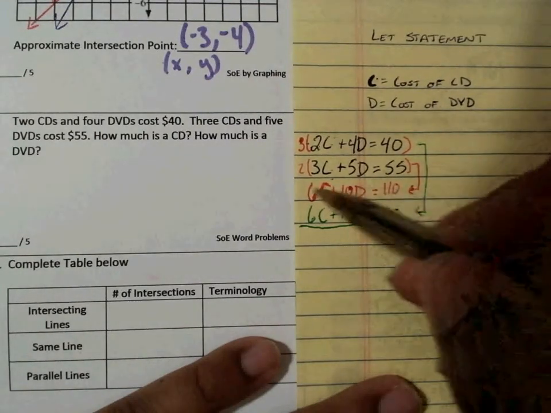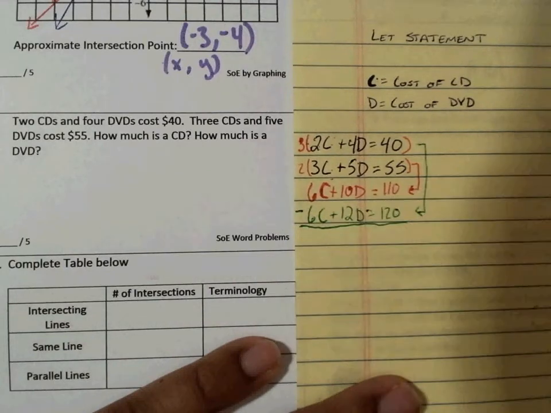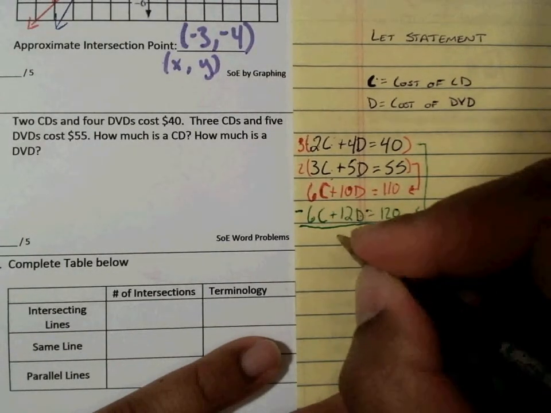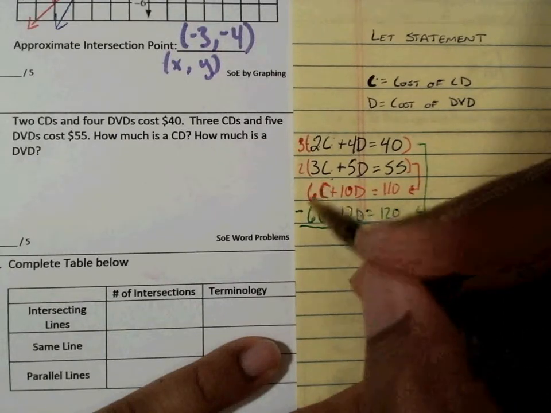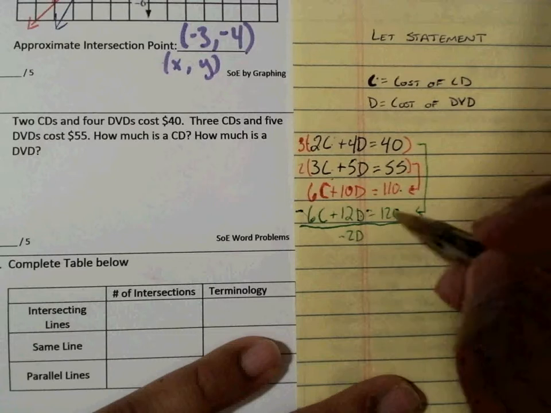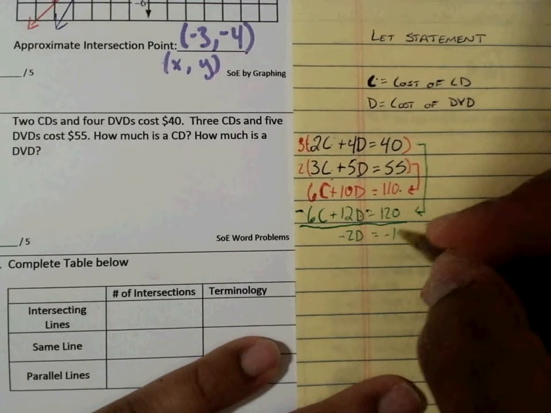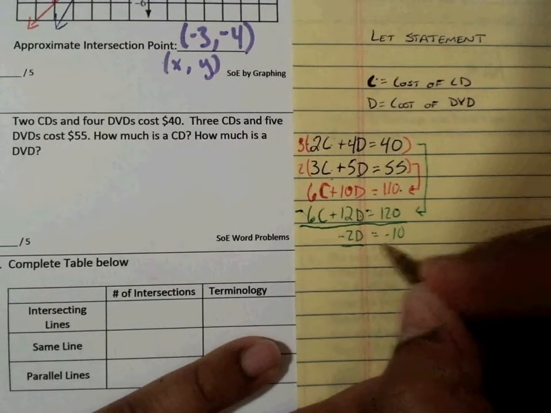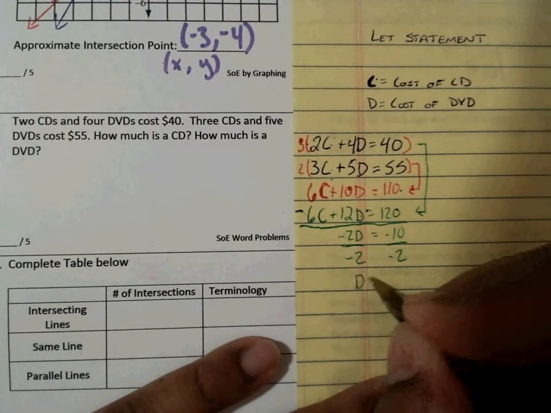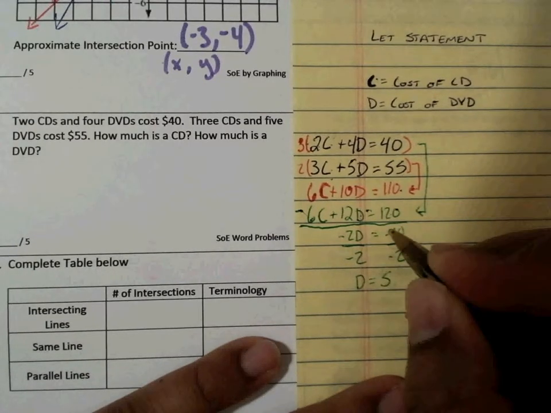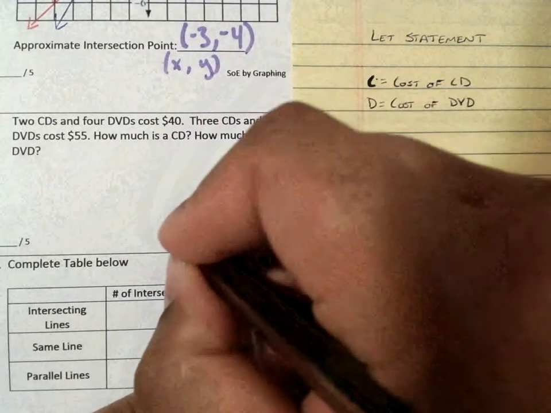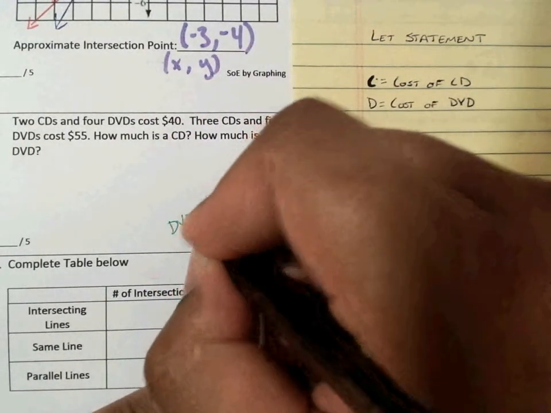And then we have to see if we add or subtract. Obviously, if they're both positive, we have to subtract. So 10 minus 12 is negative 2D. I kind of skipped this one because 6 minus 6 is 0. But over here we have 110 minus 120, and we get negative 10. So now we just divide both sides by negative 2, and we get D is equal to a positive 5. Negative and negative make a positive. So we know the DVDs. I'm going to write DVDs.